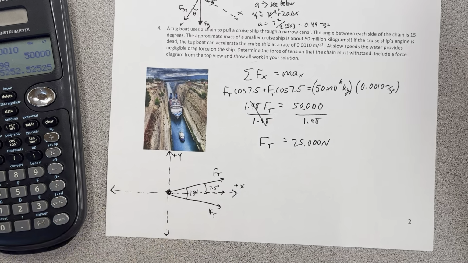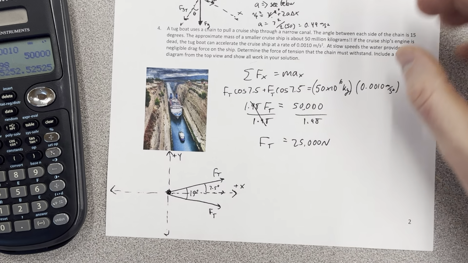So that one's a little bit easier. Kind of a weird setup, but not too bad. I'll record a couple more in a second here.